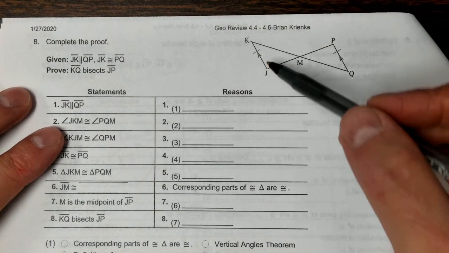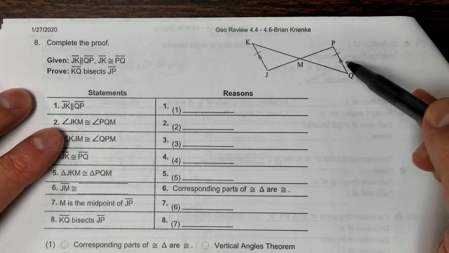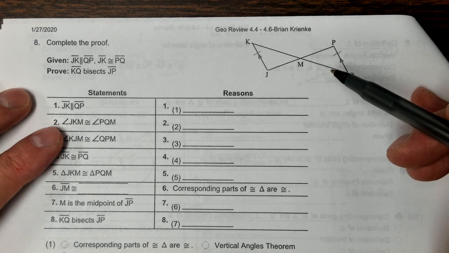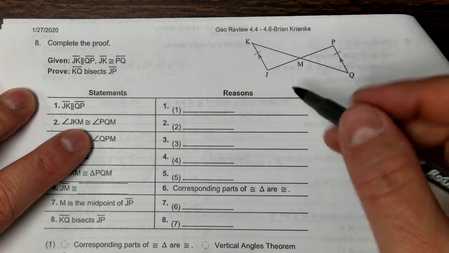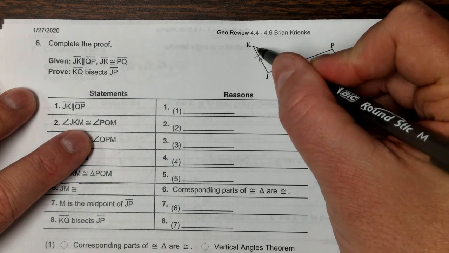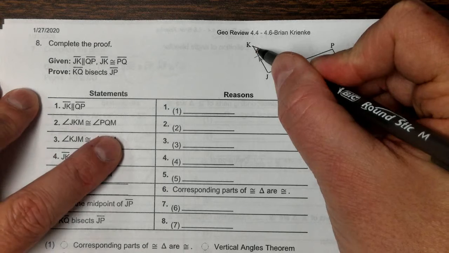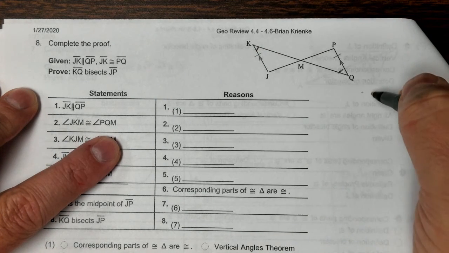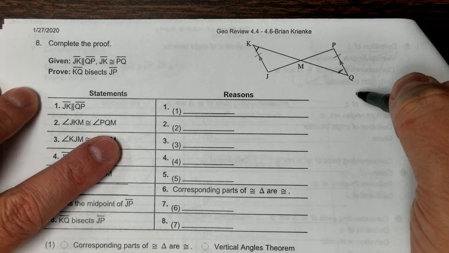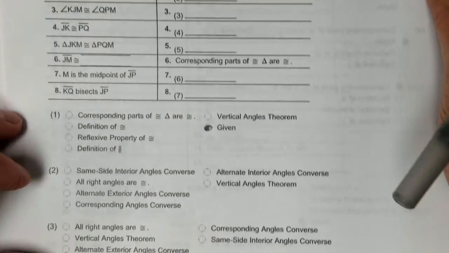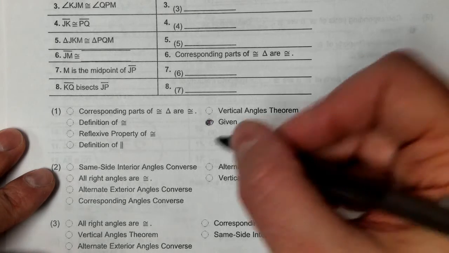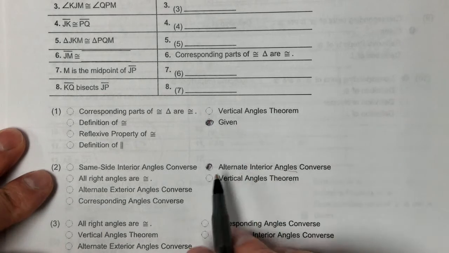So remember what I've said before, if you've got parallel lines, then most likely you're going to use alternate interior. So this angle equal to this angle is alternate interior because KQ is your transversal. So that's going to be alternate interior.